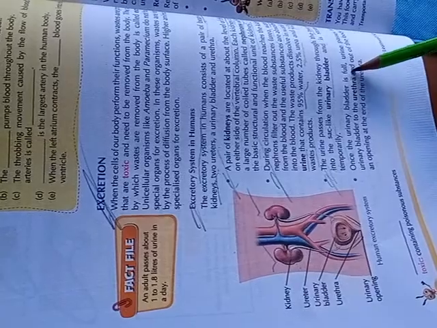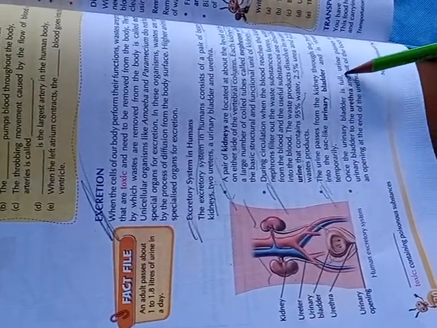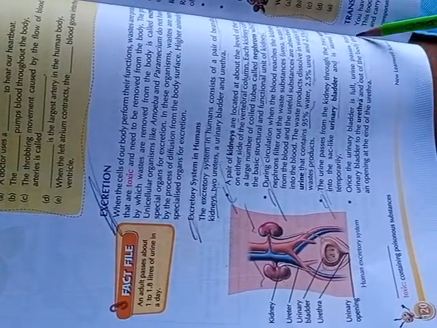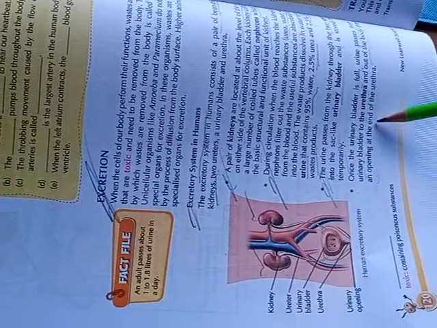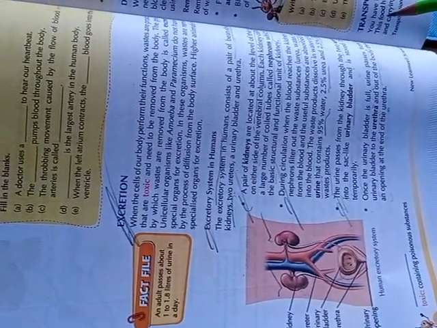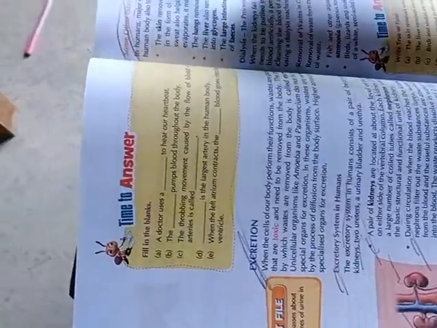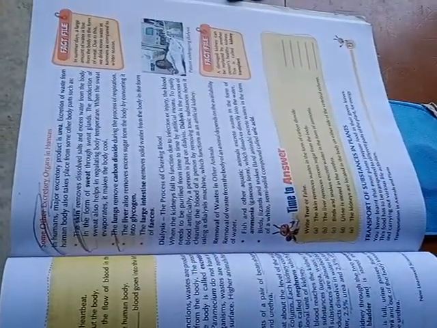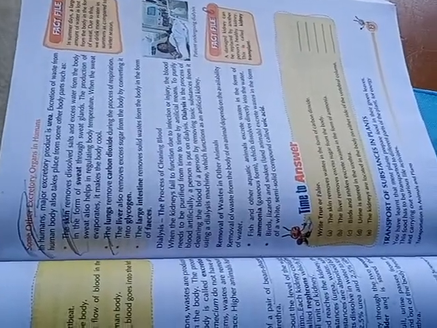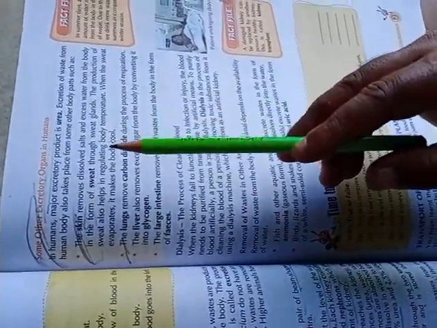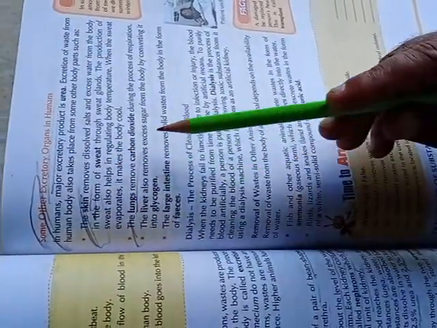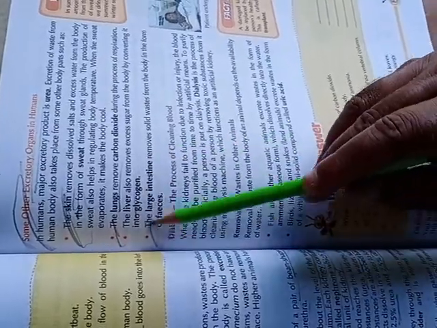Once the urinary bladder is full, urine passes from the urinary bladder to the urethra and out of the body through the opening at the end of the urethra. And here are some other excretory organs of the human body. Lungs, etc., secondarily or indirectly help in our excretion. So the helping organs of the excretory system of the human body are the skin, lungs, liver, large intestine, etc.